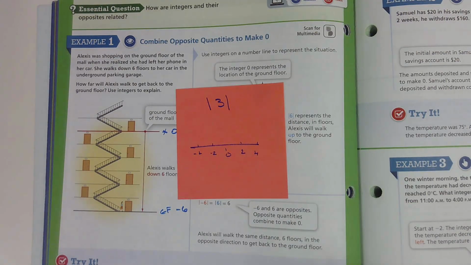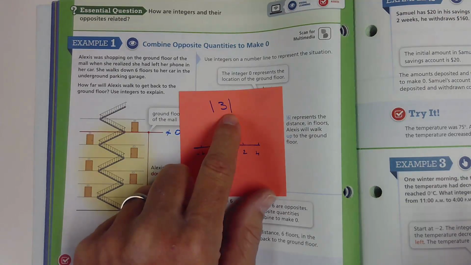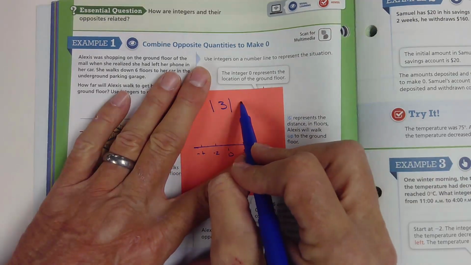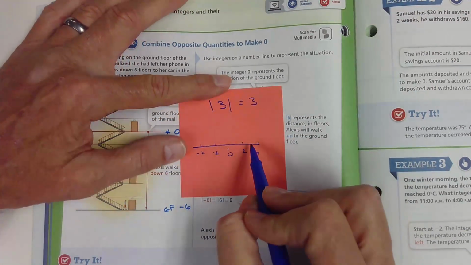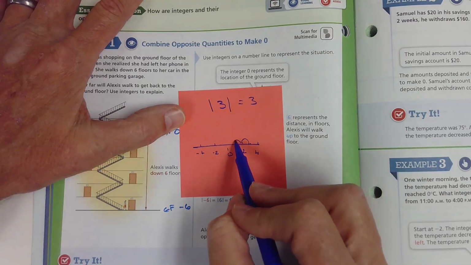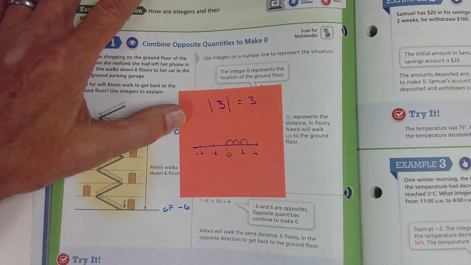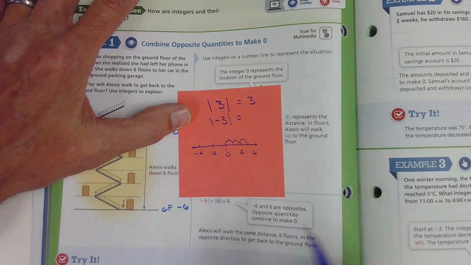So when we talk about absolute value, it's important you understand this. We're talking about how far it is from 0 on the number line. And so when we're talking about distance, it's always positive. So the absolute value of 3 equals 3. And so here is 3 on the number line. How far is that from 0? 1, 2, 3.